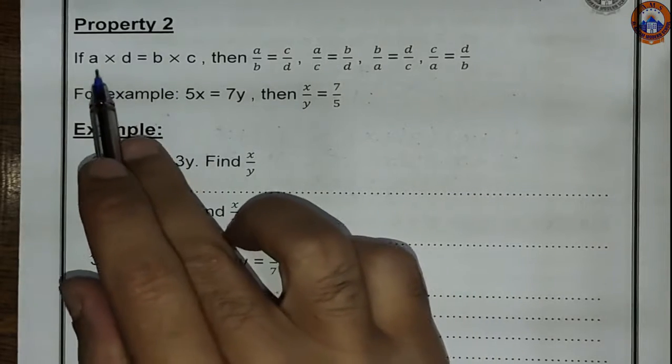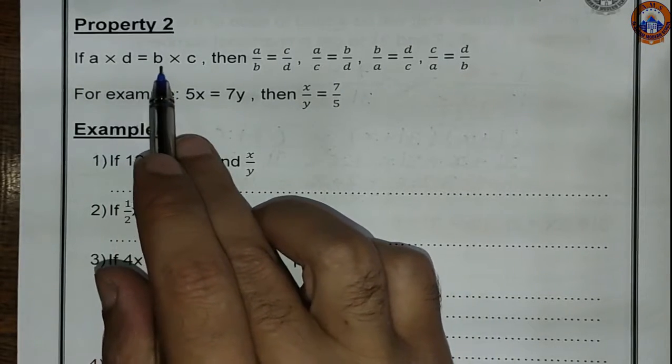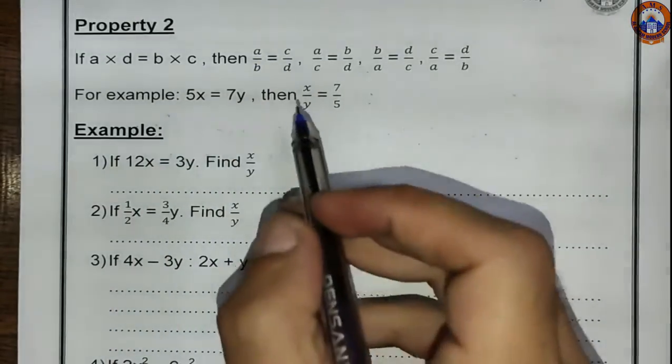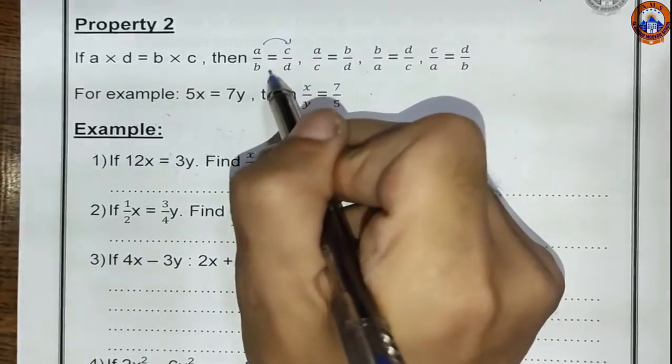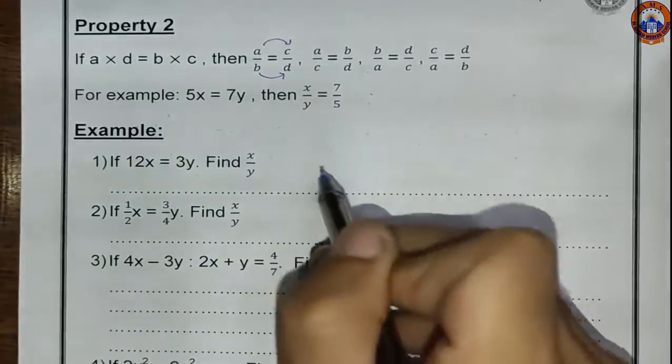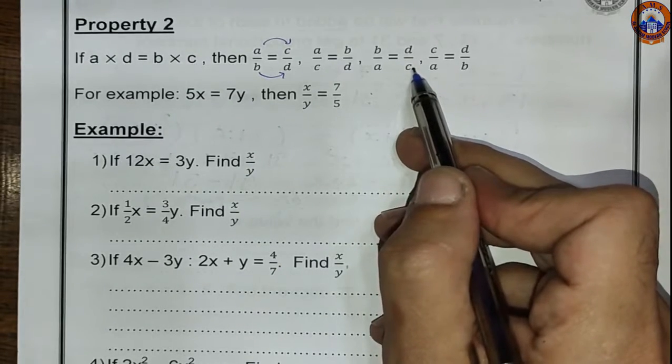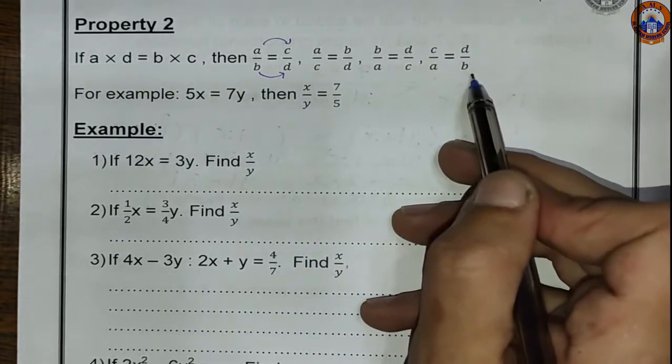Property number 2. If a multiplied by d equals b multiplied by c, then a over b equals c over d, or we can say a over c equals b over d, or we can say b over a equals d over c, or we can say c over a equals d over b.